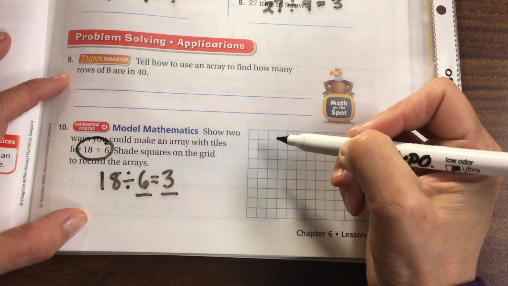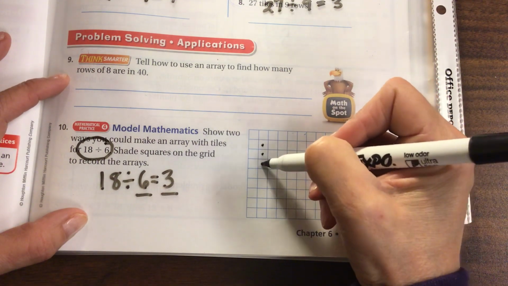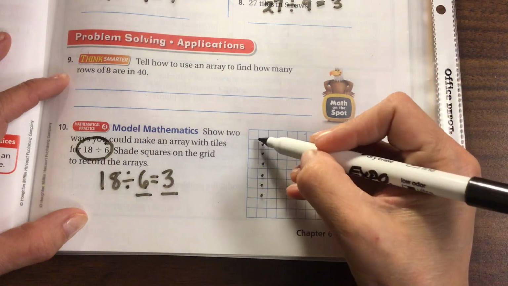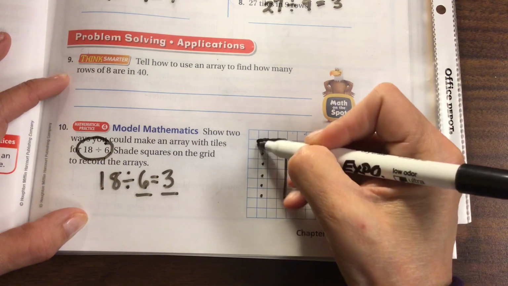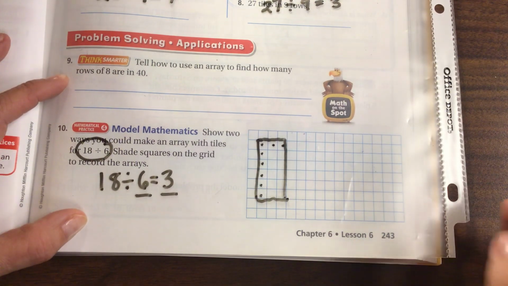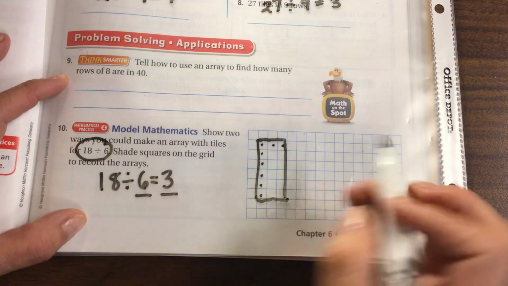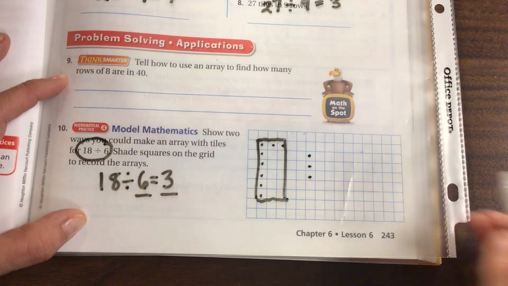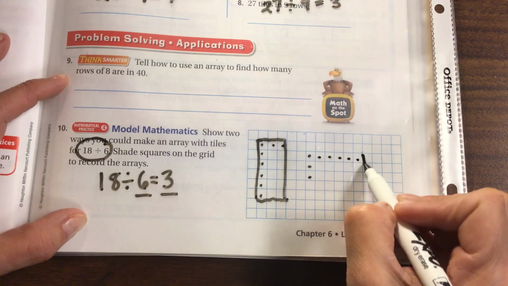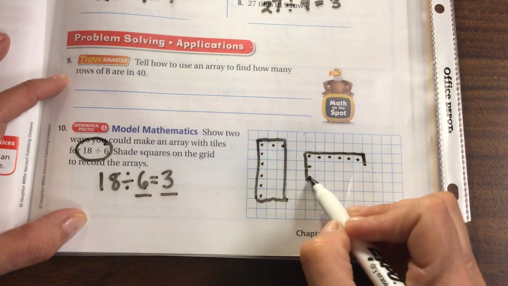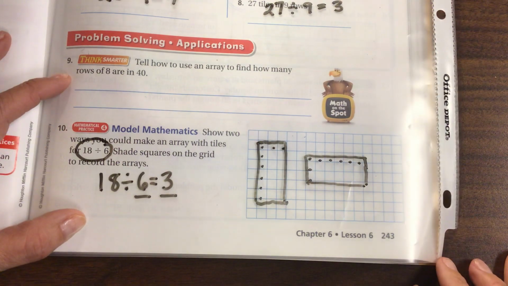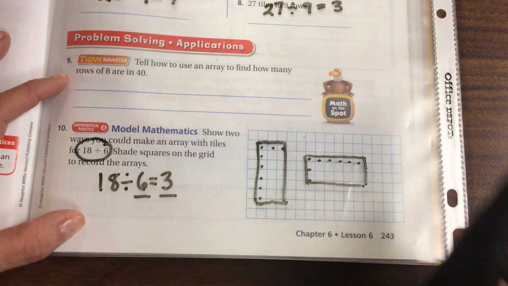So if I want to model 6 times 3, 1, 2, 3, 4, 5, 6, and 1, 2, 3. So I'm going to open up this grid to show 6 times 3. Now using your commutative property, you can do the same thing, flip those factors around. 3, 1, 2, 3. And I need 6 in each row. 1, 2, 3, 4, 5, 6. So there would be my model for 18 divided by 6 equals 3. Okay, I'm going to go ahead and erase this.